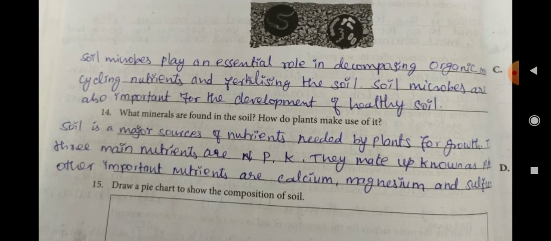Next, what minerals are found in the soil? How do plants make use of them? Okay. Soil is a major source of nutrients needed by plants for growth. What are the three main nutrients? N, P, K. What is meant by N? Nitrogen, phosphorus, and K means potassium. That's all, NPK. The main nutrients are NPK. Other important nutrients are calcium, magnesium and sulfur.